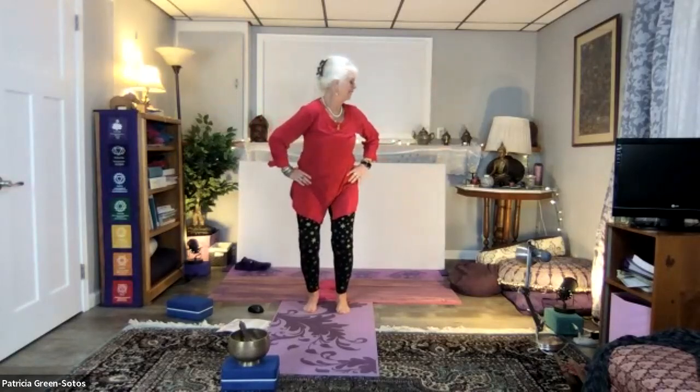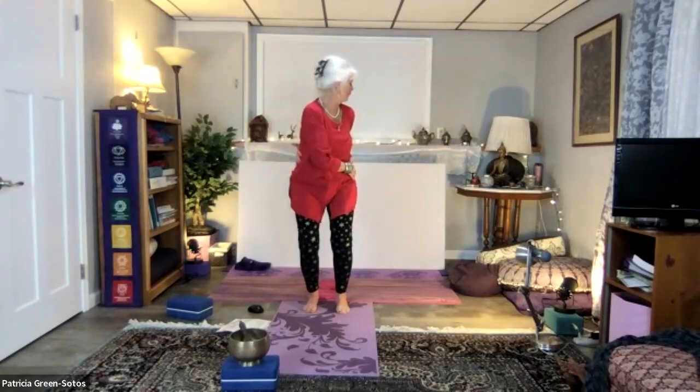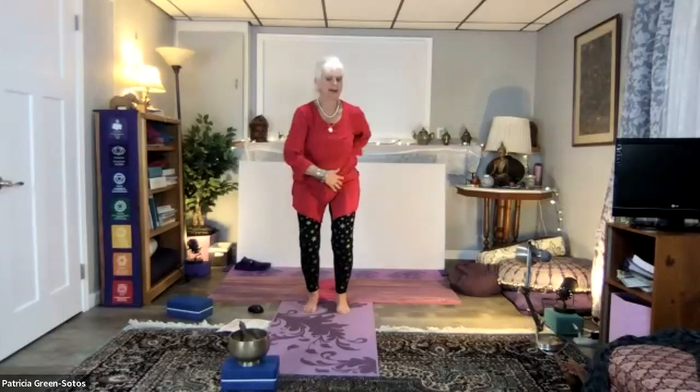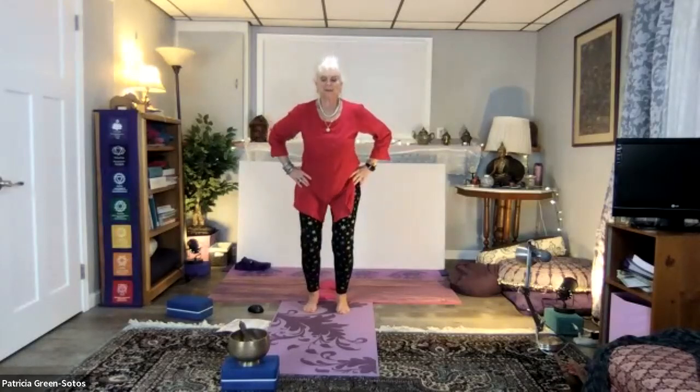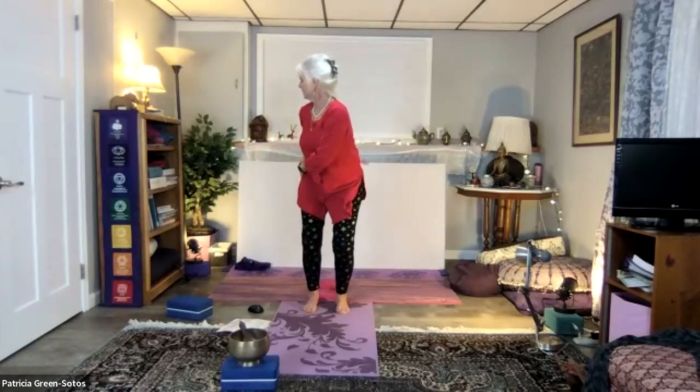Slight little bend to the knees and twist to look over the right shoulder. You can take your left hand onto your right hip and the right hand behind, reaching your fingertips around your waist, and then come back to center and stand up. Slight little bend to the knees, look over the left shoulder, right hand goes onto left hip, left hand comes back. Remember, the belly button keeps going to the front of the mat. And then coming back, standing up.